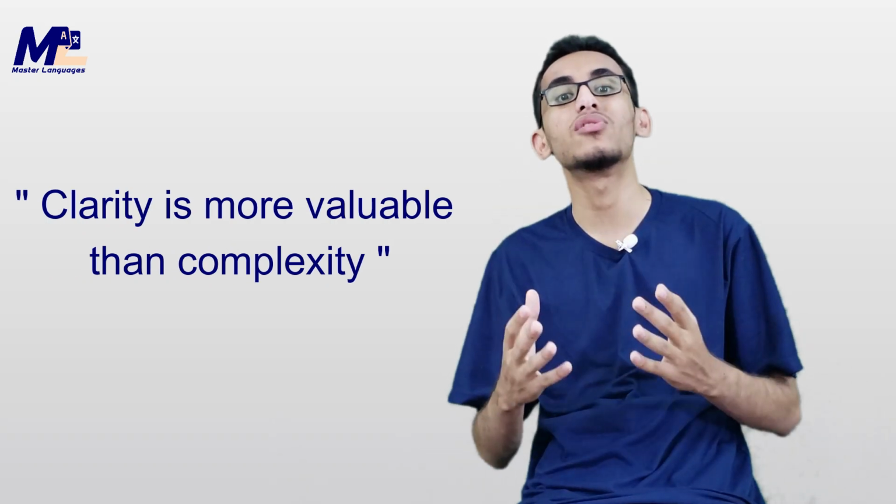To solve this problem, you should use vocabulary you are familiar with. Clarity is more valuable than complexity. It's important to express your ideas clearly and accurately, rather than risk misusing advanced vocabulary.